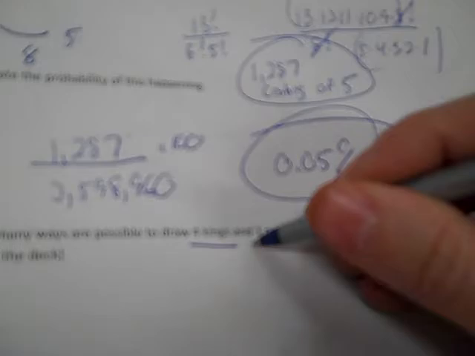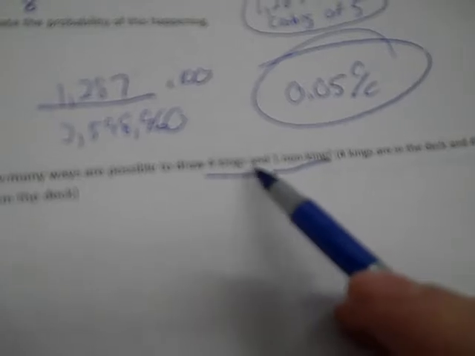How many ways are possible to draw 4 kings and 1 non-king? Now, up here you just had 5 hearts. But here you got 2 categories of cards, the kings and the non-kings, okay?